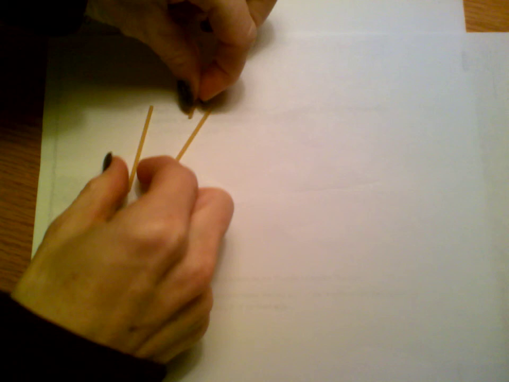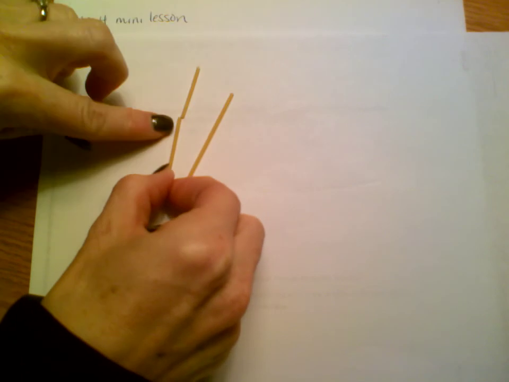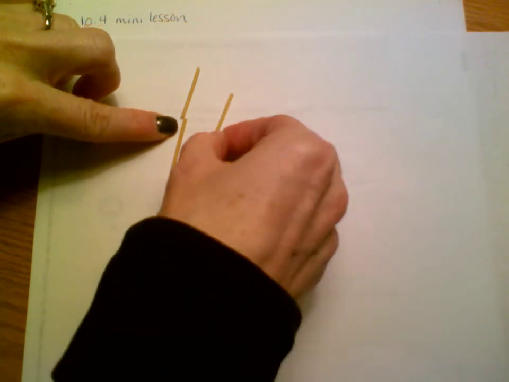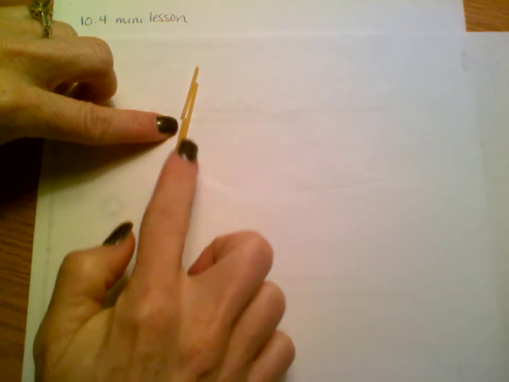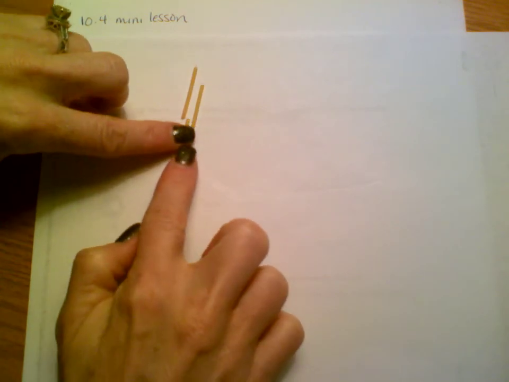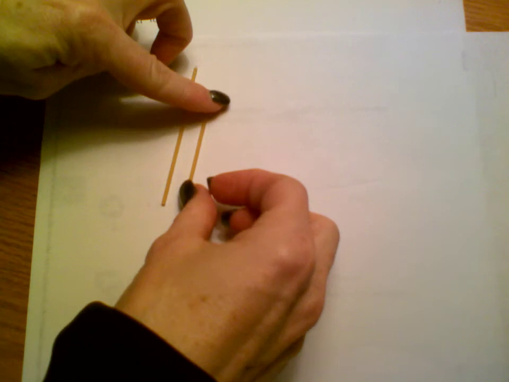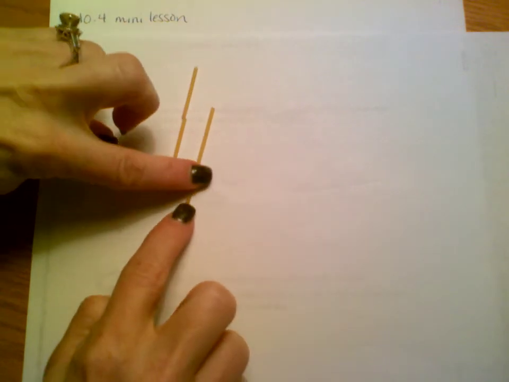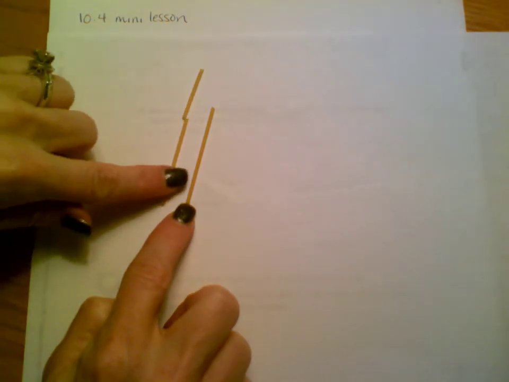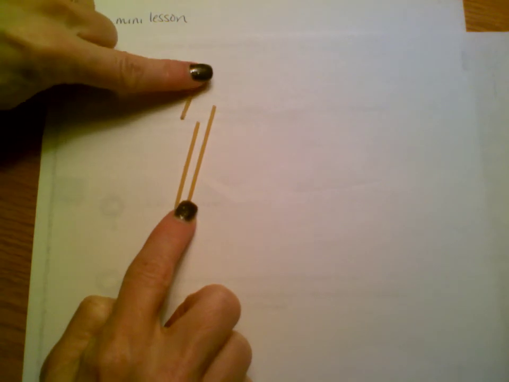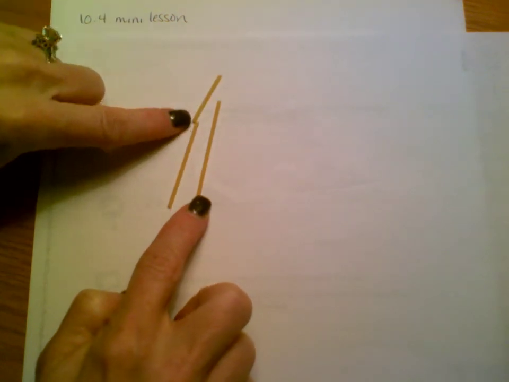So a relationship that I'm seeing is the two shorter sides together have to be larger than the longest side of the triangle. So all by itself, this piece here is longer than this one, and it's longer than this one, but it is not longer than the two combined. So let's look in our book on page 534.